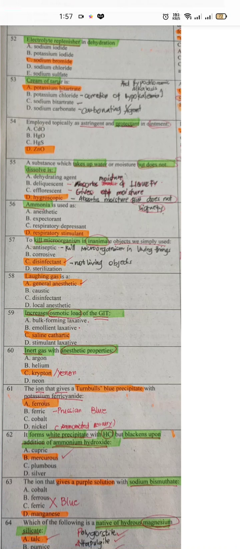So, number 55, a substance which takes up water or moisture but does not dissolve. A substance which takes up water or moisture but does not dissolve is your hygroscopic substance. So, those that have the ability to remove water from the air but do not dissolve is your hygroscopic substance.